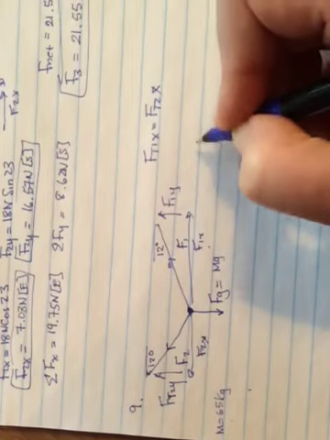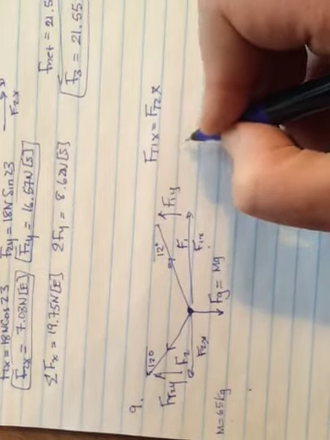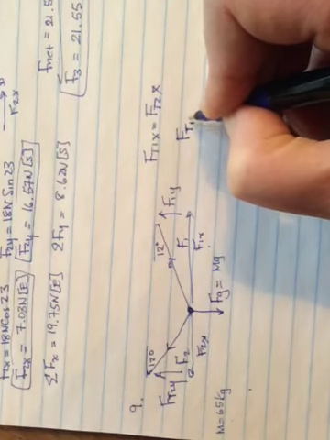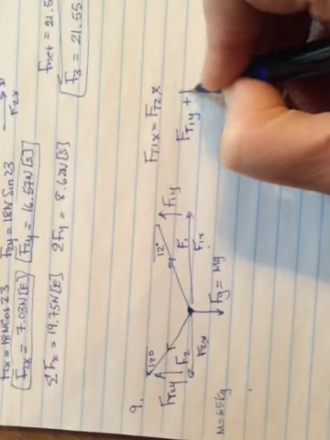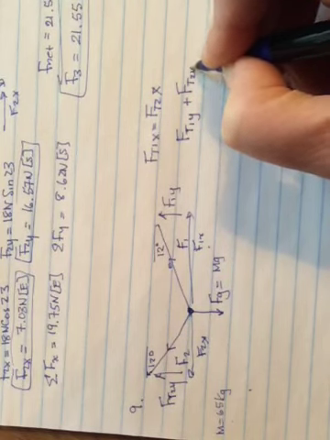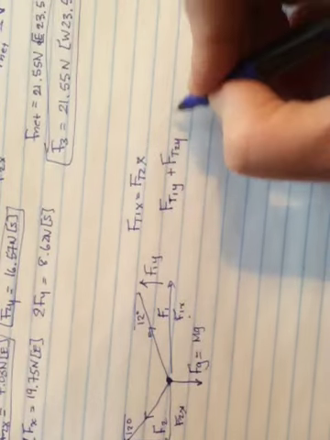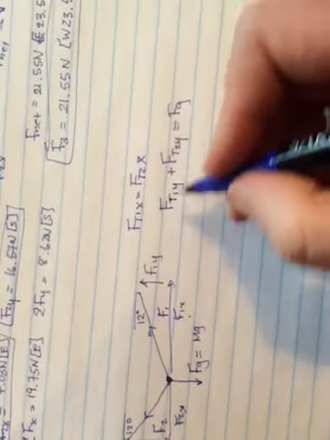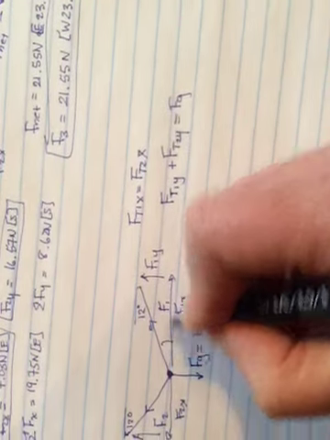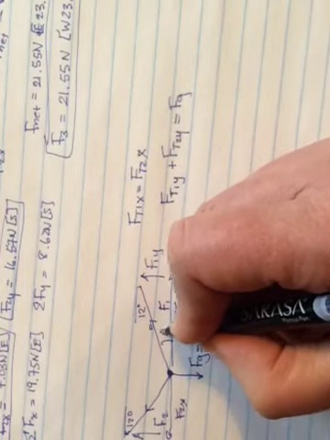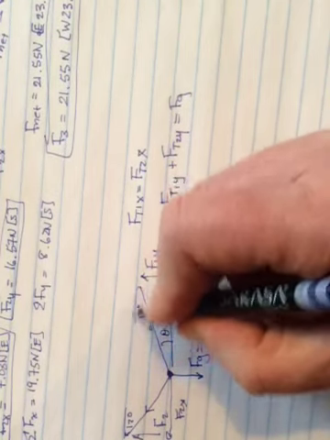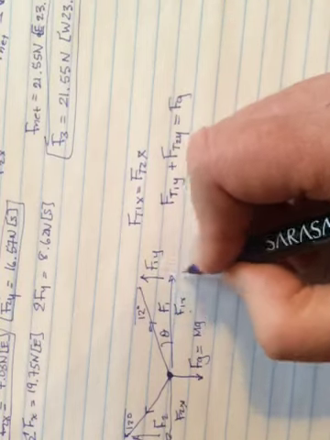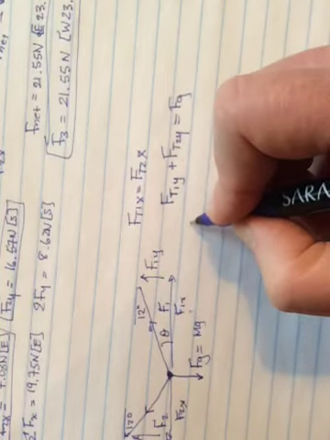And in the y direction, Ft1y plus Ft2y should be equal to Fg, right? Because it should be balanced out. And so then you can find what the Ft is. This would be also 12 degrees, right? Alternate interior. So Ft1y is really just the opposite side.